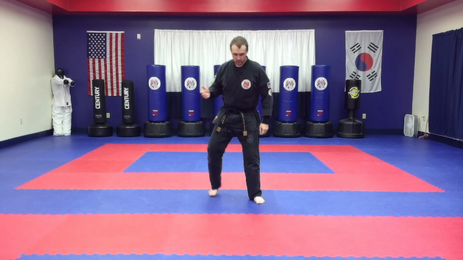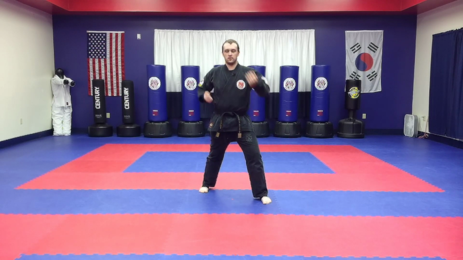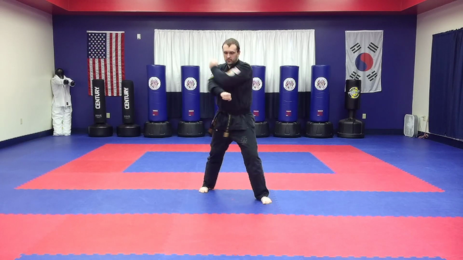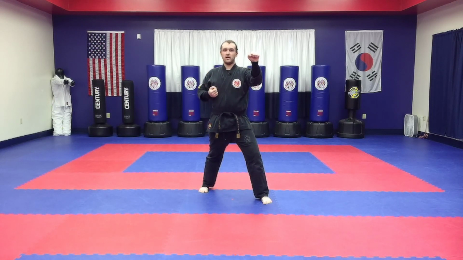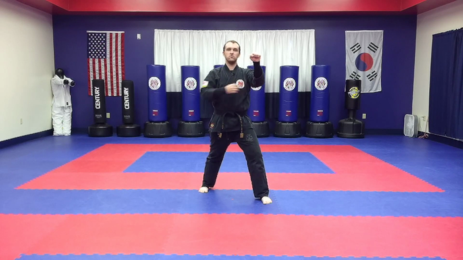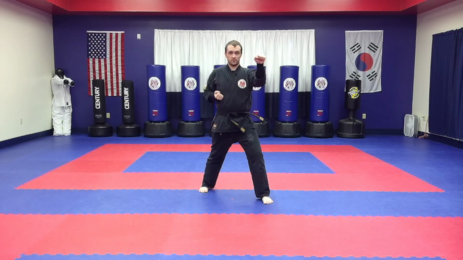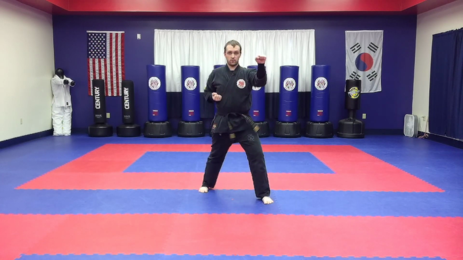I'm going to just do it in place. Down block, high block, outside forearm block. So down, high, outside forearm. High, outside forearm. Notice I'm saying it as I'm doing it. That's not a bad thing to do. Say the names. Get the names attached to the movements. All right? Set, down block, high block, outside forearm. Net, down, high, outside forearm.